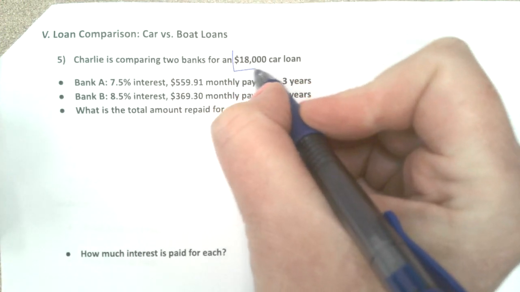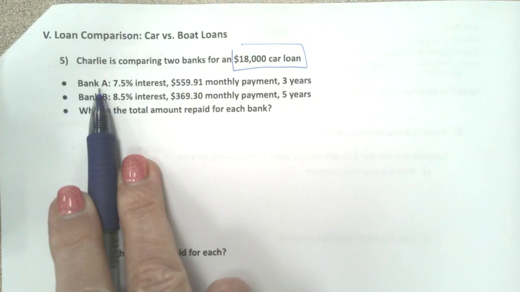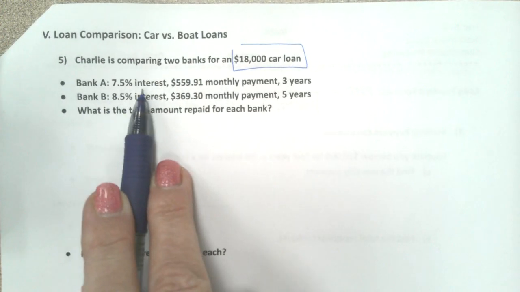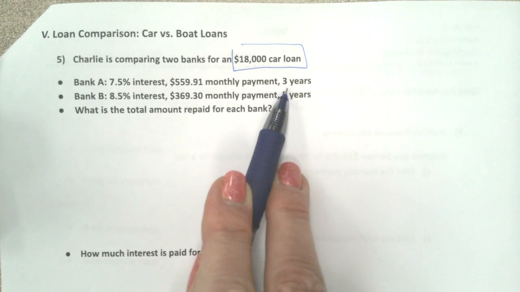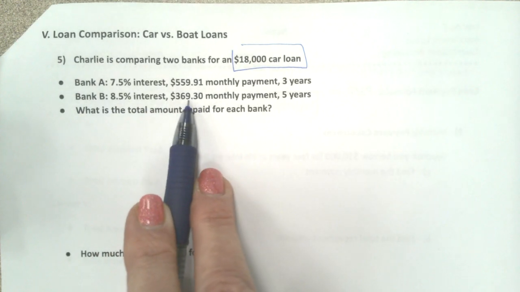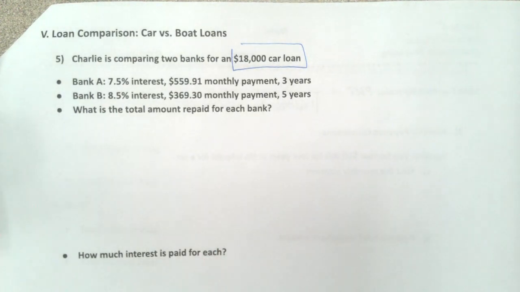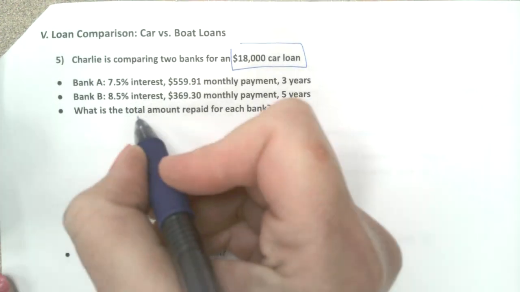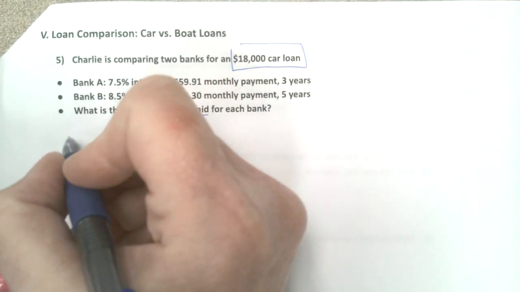So I'm going to borrow $18,000 for a car. Bank A offers you 7.5%. That gives you a payment of $559.91 for 3 years. Bank B, the rate is a little bit higher. This payment is lower because you're stretching it out over a longer period of time. What is the total amount repaid for each bank?